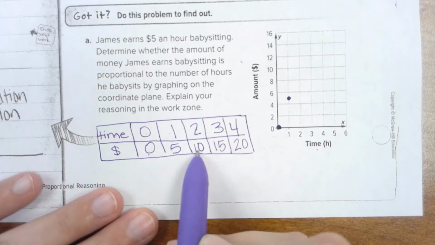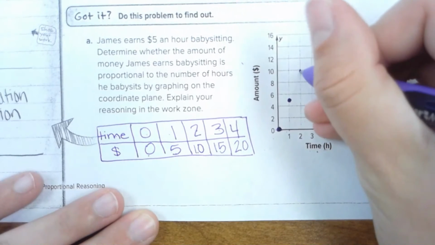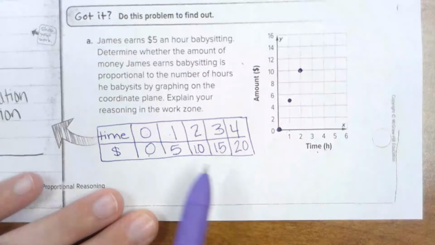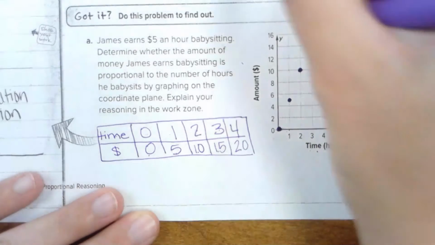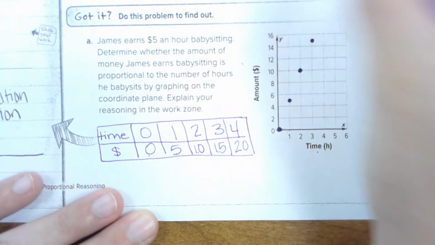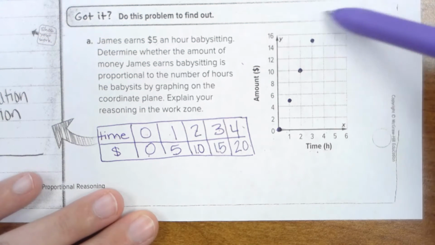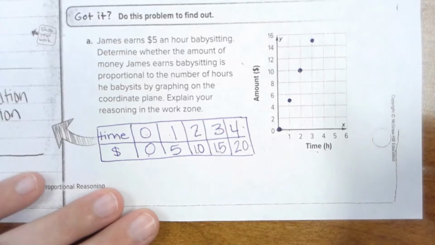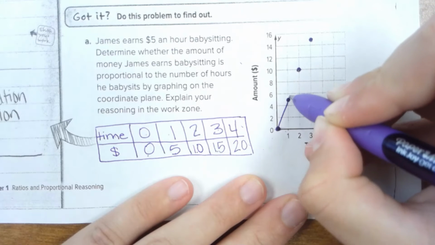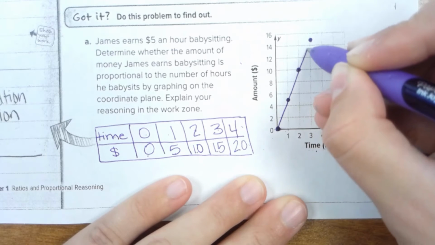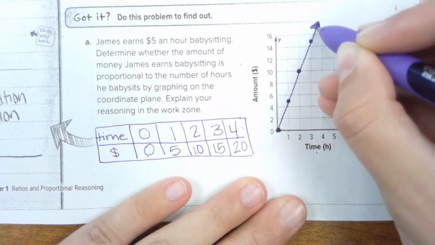Then at 2 hours, it would be $10. So over 2, up 10. 3 hours would be 15. So over 3, up 15. And then 4 hours would be 20, but we don't have 20 on our graph because our y-axis does not go up to 20. So this right here would just be our line. So let's go ahead and connect our points. I should be using a ruler, but I don't have it near me, so I'm going to try my best to create a straight line here.